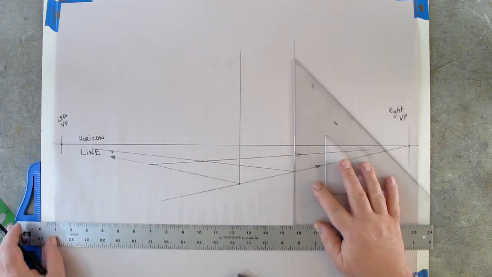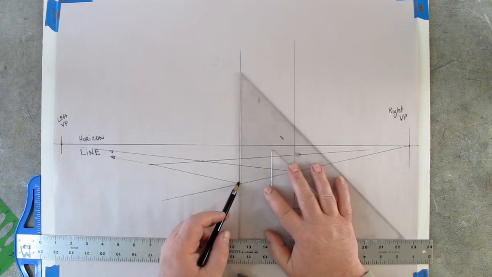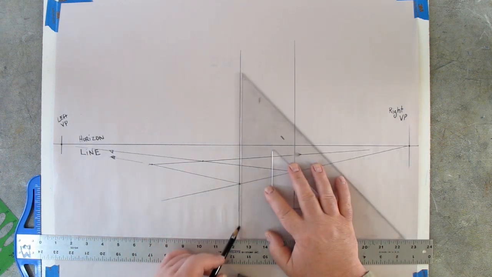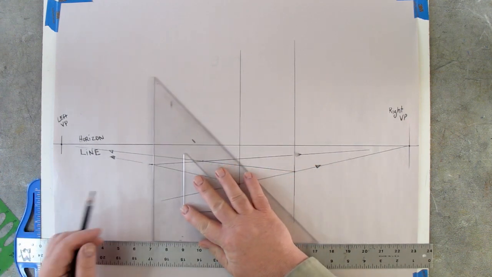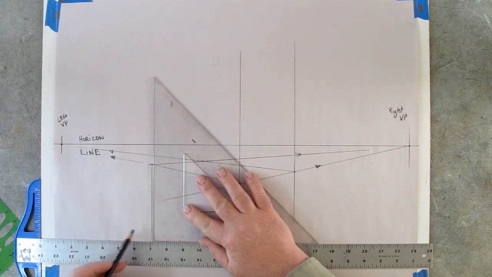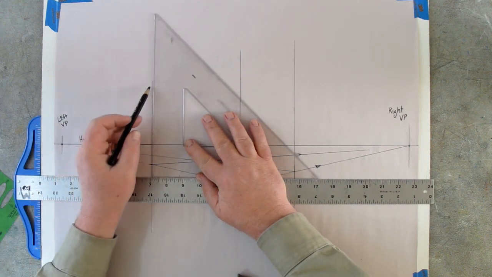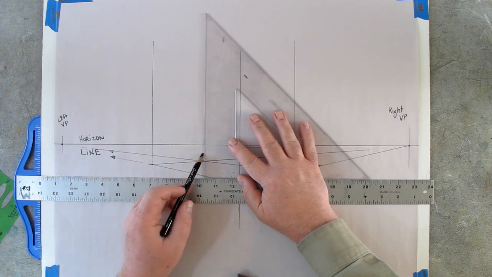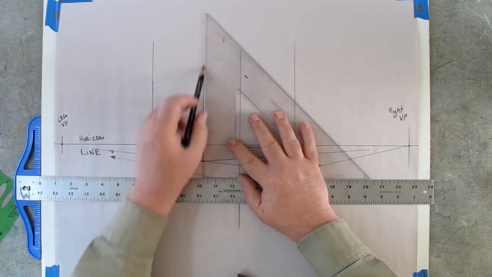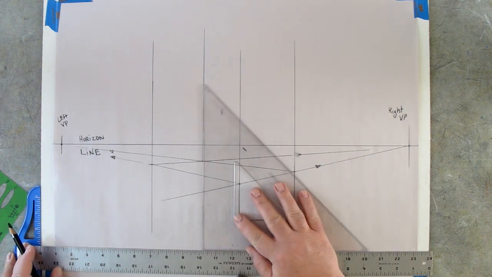Maybe we'll bring this down. Maybe this isn't the ground floor. Maybe we'll bring this down a little bit. There we go. So let's see. We can bring this down a little bit, and then bring it up a little bit. Bring this up a little bit. Oh, and bring it down a little bit too.